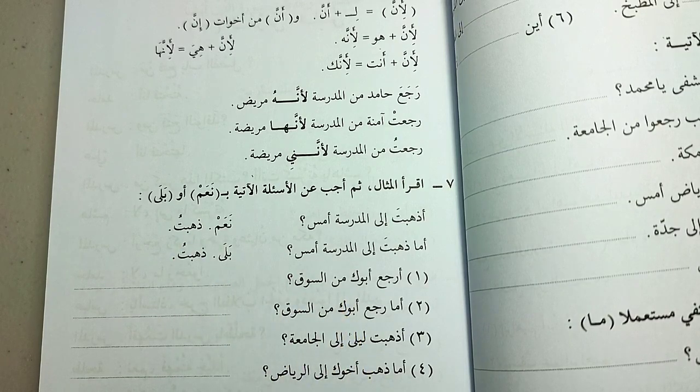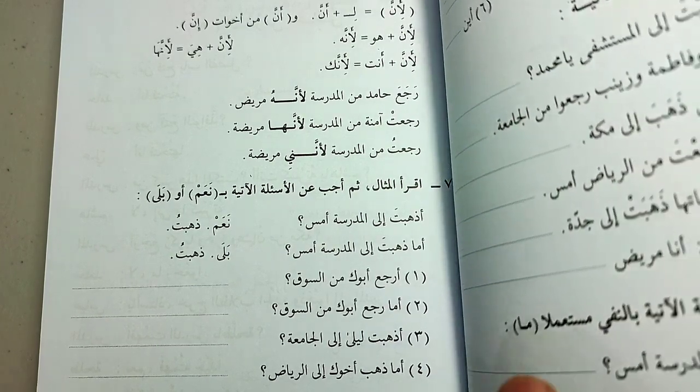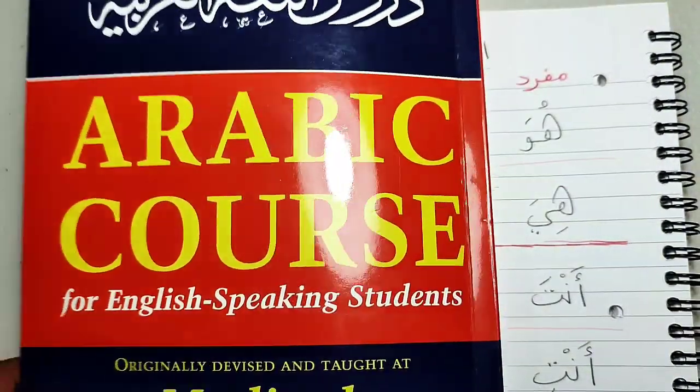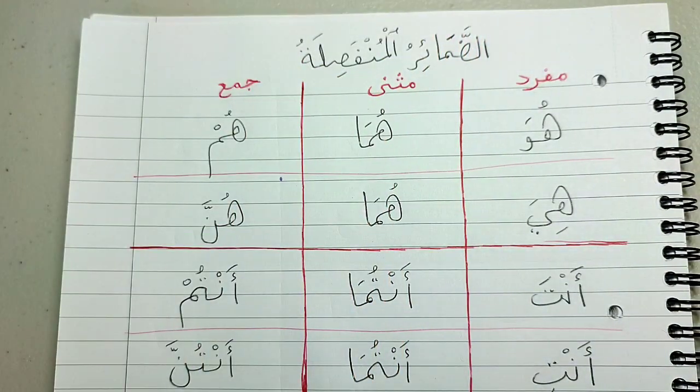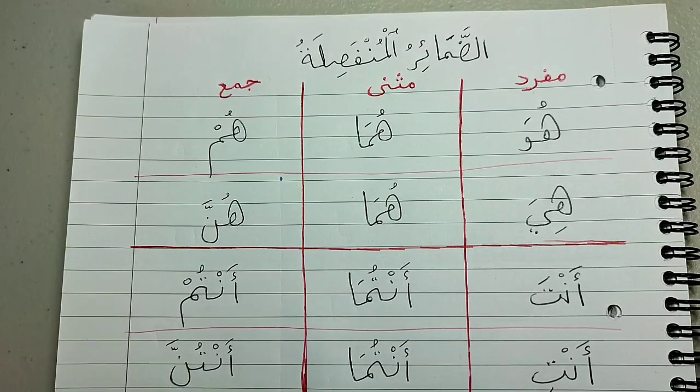So this is the final exercise and this is the homework. We're going to cover the homework next lesson and begin ad-dars al-khamis, the 5th lesson. But for the remaining time in this lesson, we're going to revise some important topics.